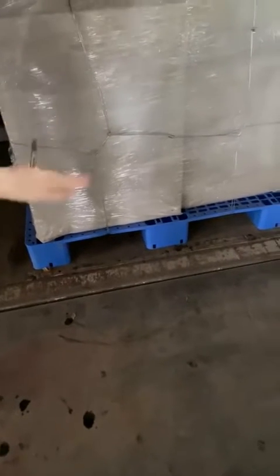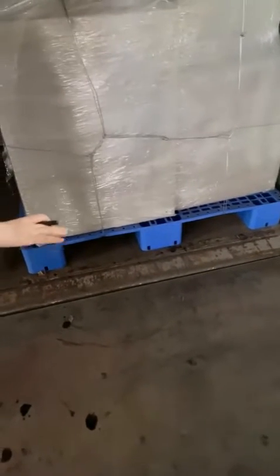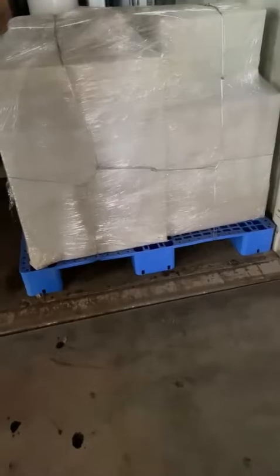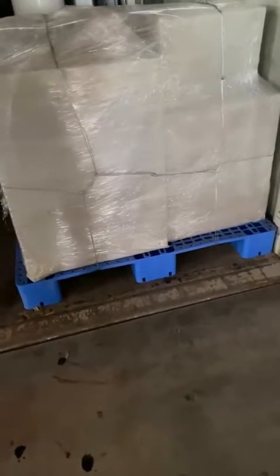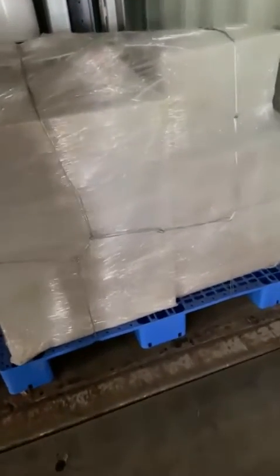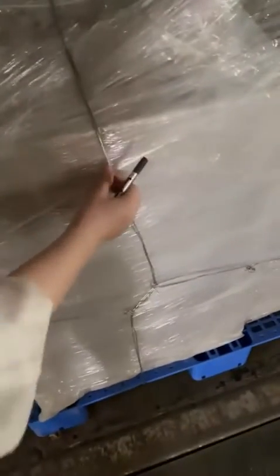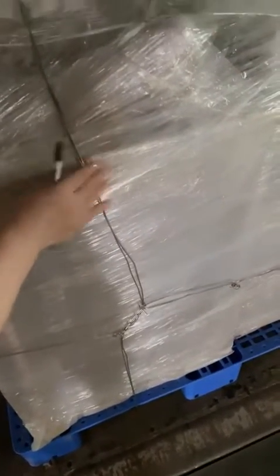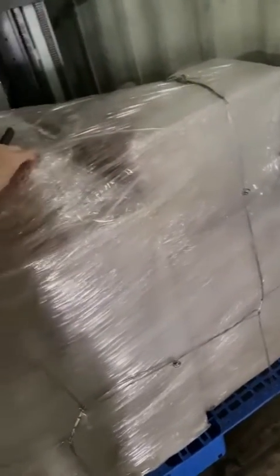These are some main points about loading. You can feel that this is one part of our after-sales service, and we prepare a lot of work for just the loading.